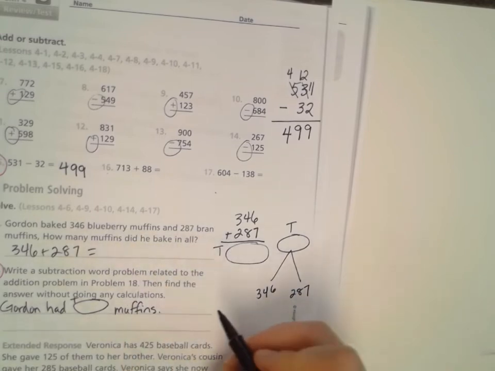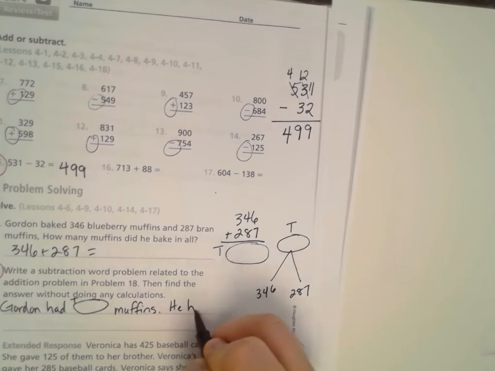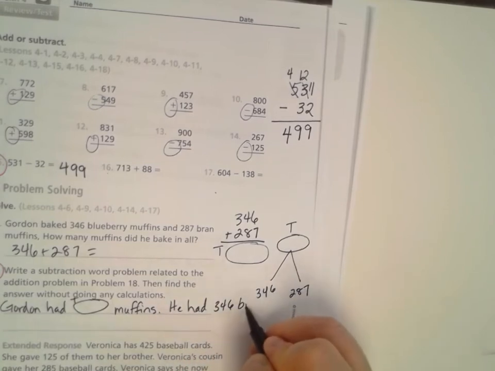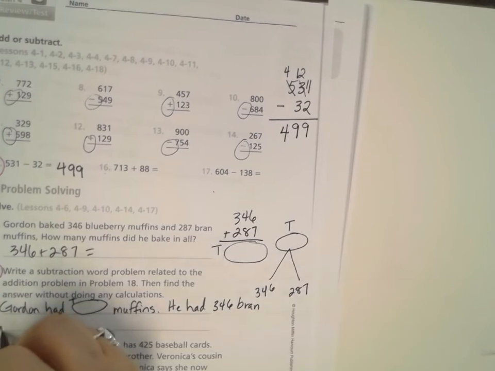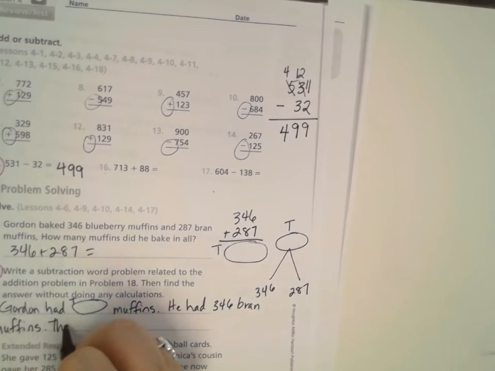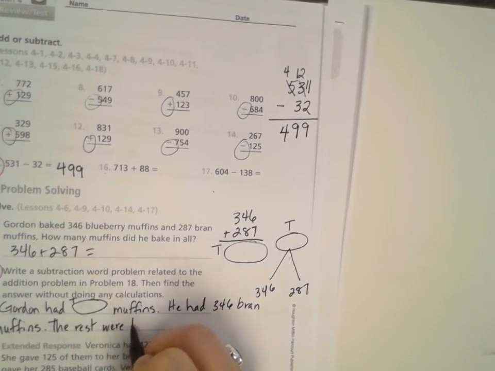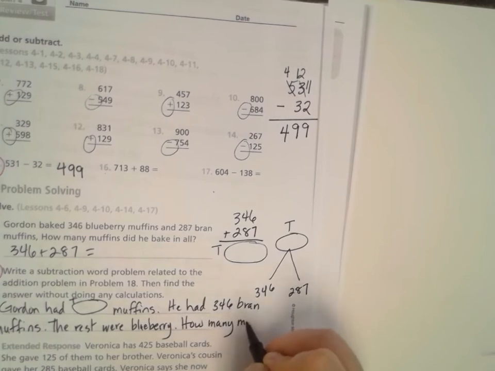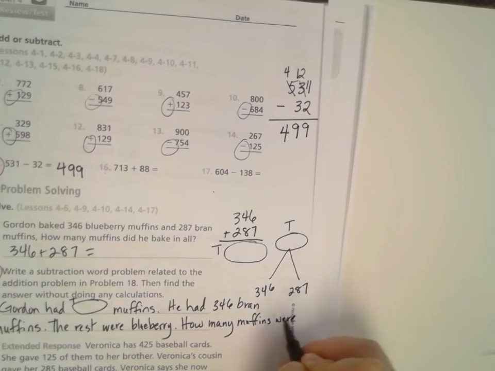So I was going to say he had 346 bran muffins. The rest were blueberry. How many muffins were blueberry?